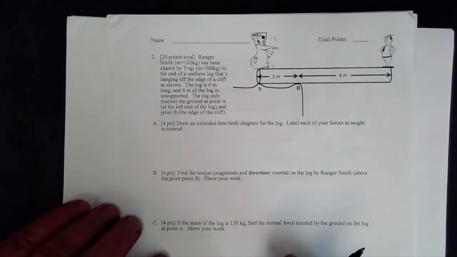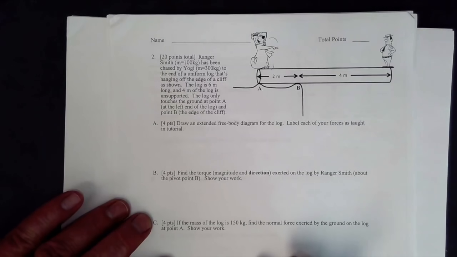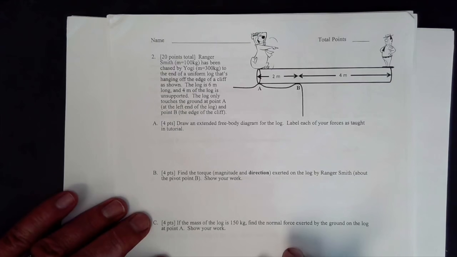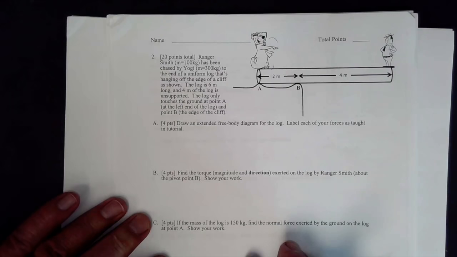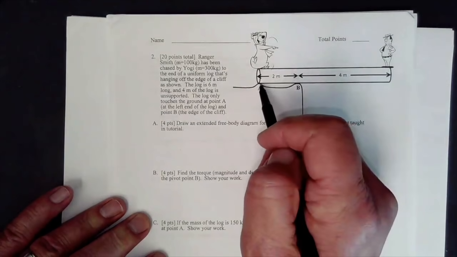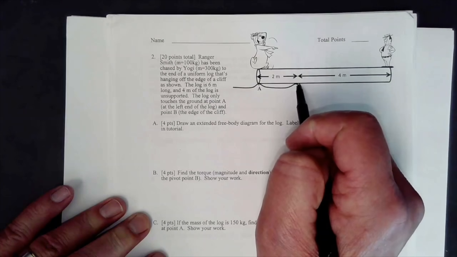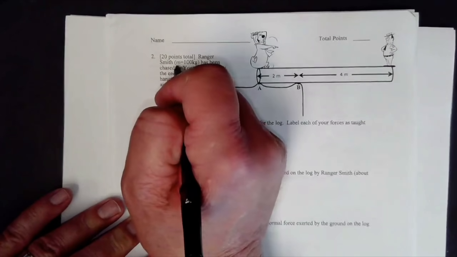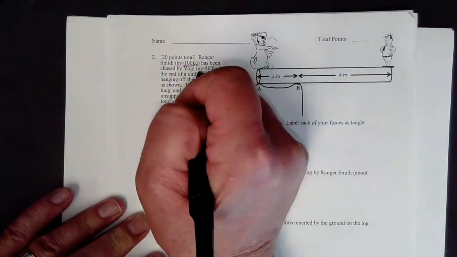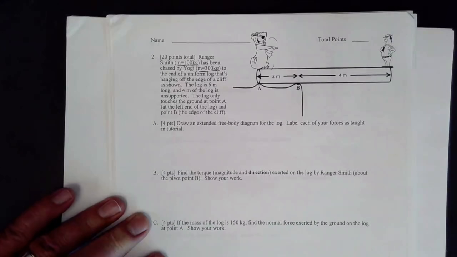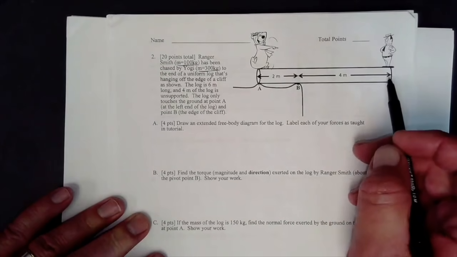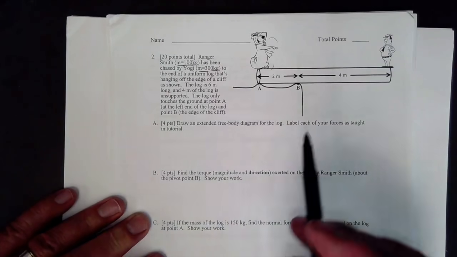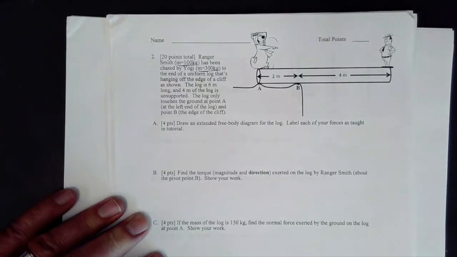Okay, let's look at this Yogi Bear problem. We've got Yogi who has trapped Ranger Smith out on the end of a log. He's kind of in a bad predicament there. And we notice that the log is touching the ground at two places, A and B. And we're given the mass of Ranger Smith and the mass of Yogi, yikes. And we're told that the log is 6 meters long and that 4 meters of the log is hanging out beyond the cliff there.